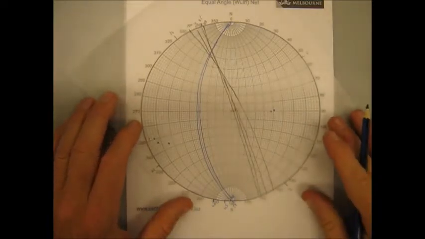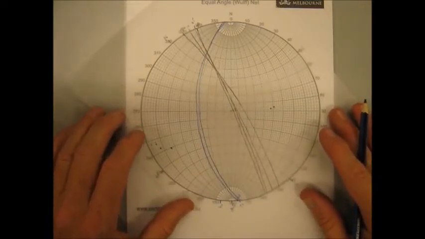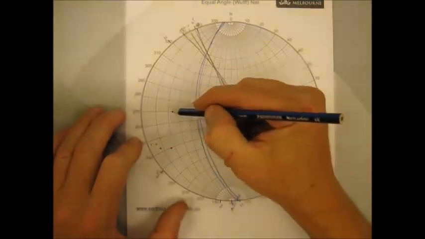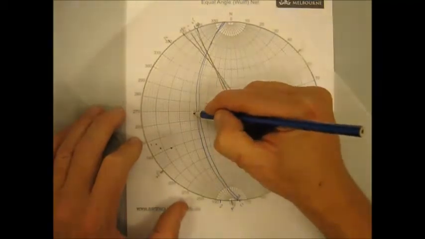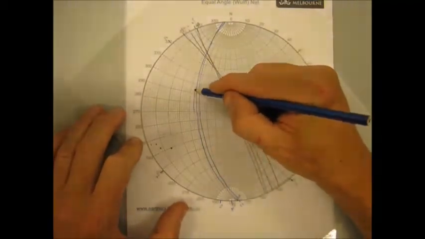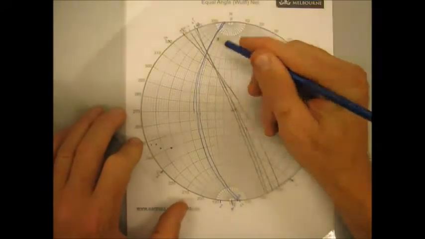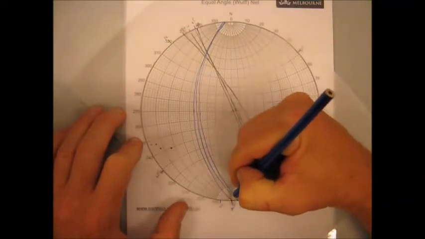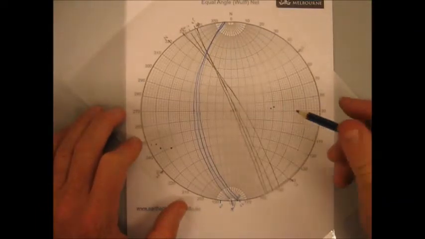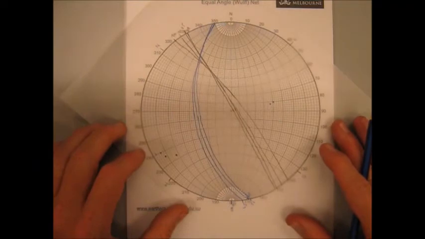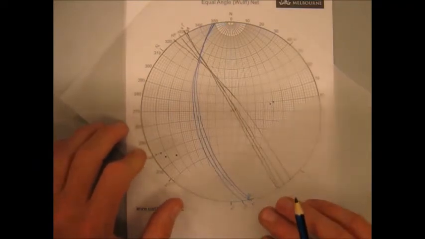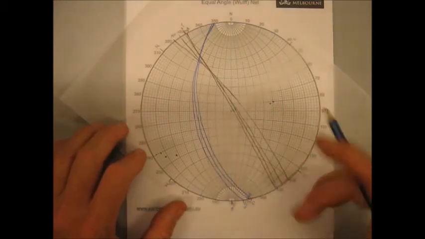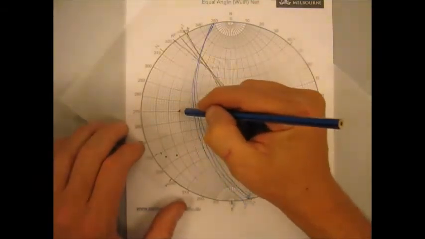And then I've got one that strikes about there and dips 45. 10, 20, 30, 40, 45. And a final one that strikes there and dips 40. Okay, 10, 20, 30, 40.